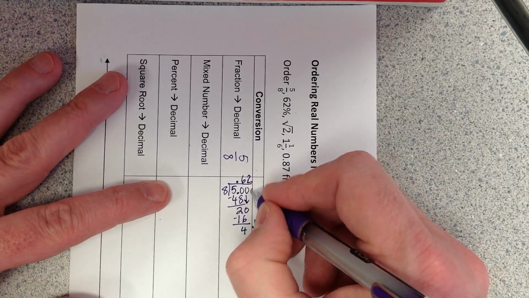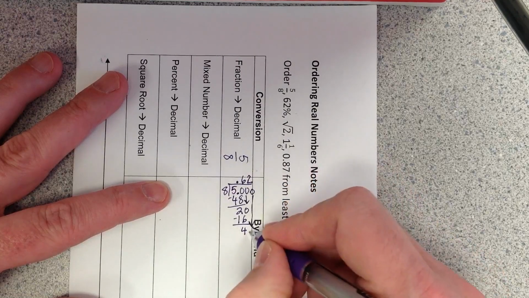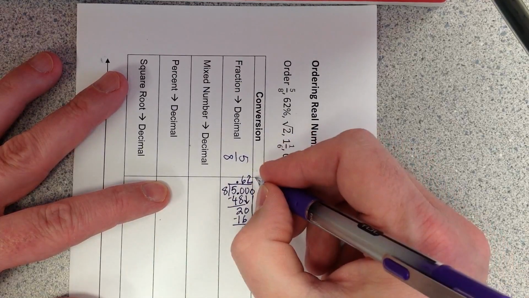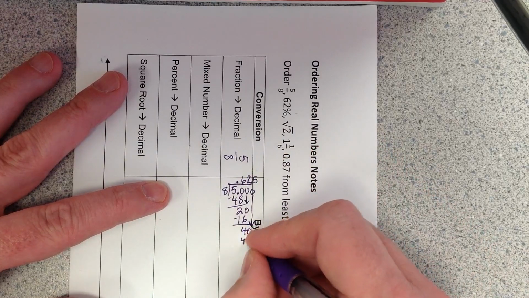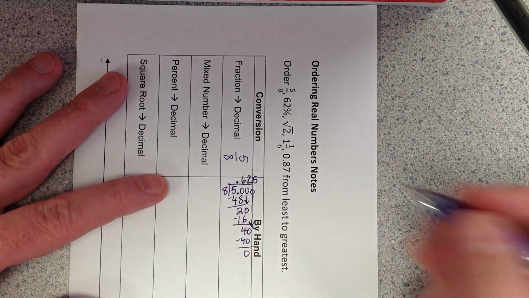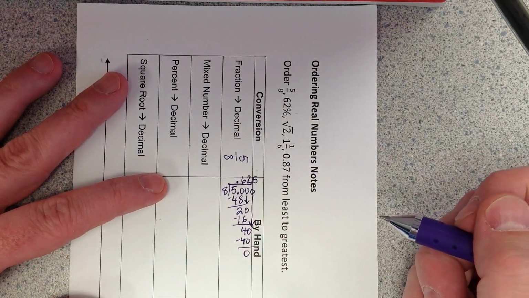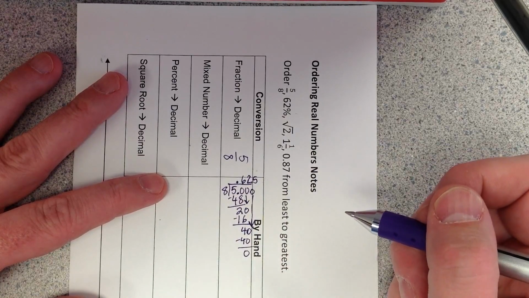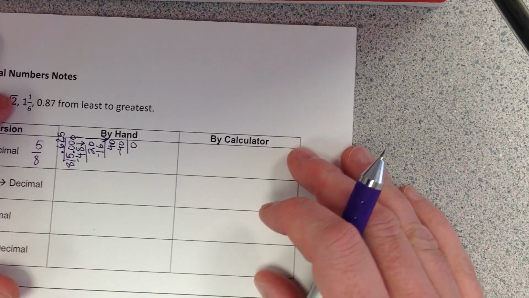Well, I'm still not done, so I have to bring down another 0. Add a 0. And 8 goes into 40 5 times. 8 times 5 is 40. I'm done. So the answer is 0.625. But you know what? We got a calculator. So why don't we just do that by calculator?